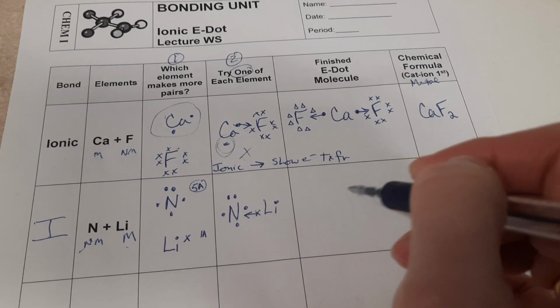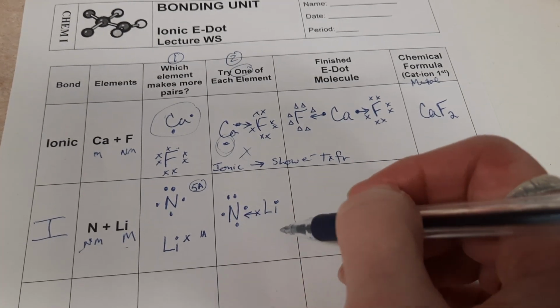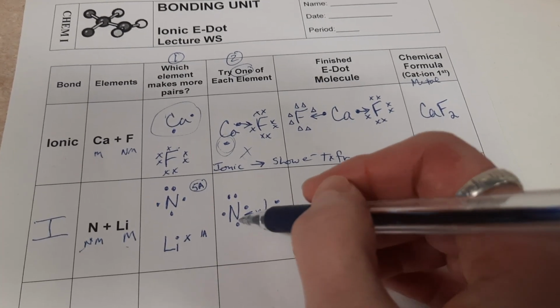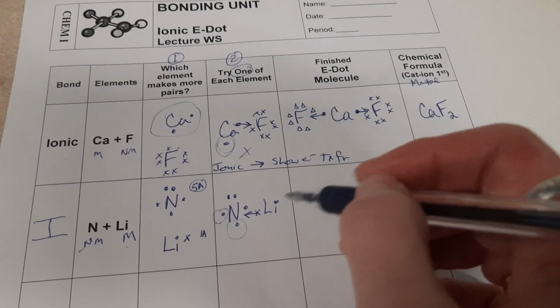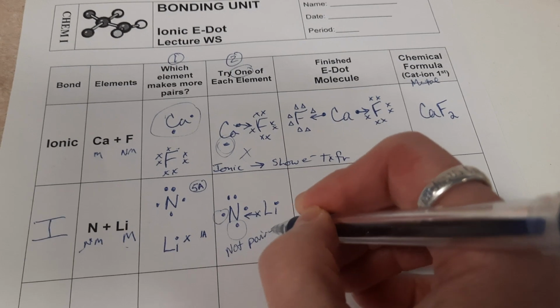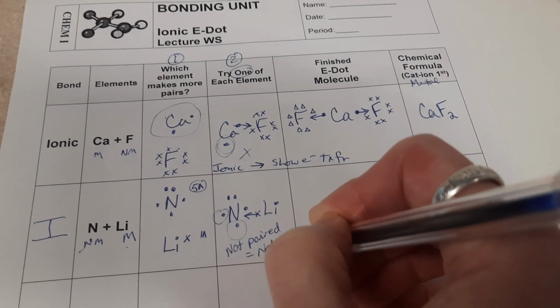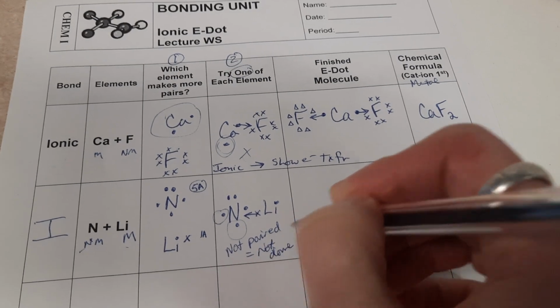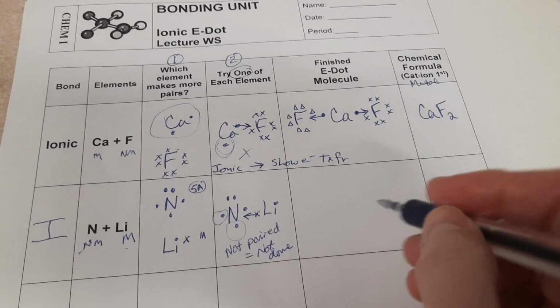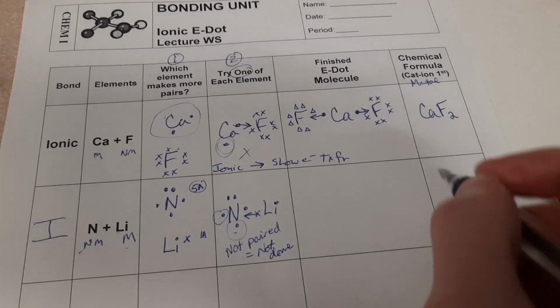And metals give their electrons to nonmetals. This formula is not finished because we have singles that are not paired. Okay, so not paired means you're not done. I'm going to want 2 more lithiums. I know they have to be lithiums because that's all they gave me to work with in the problem.